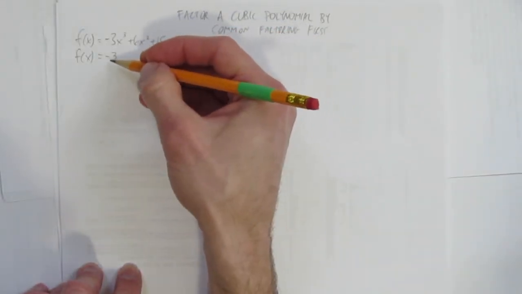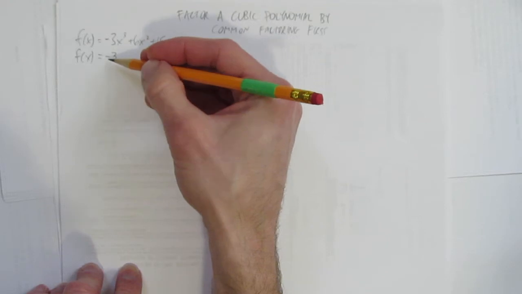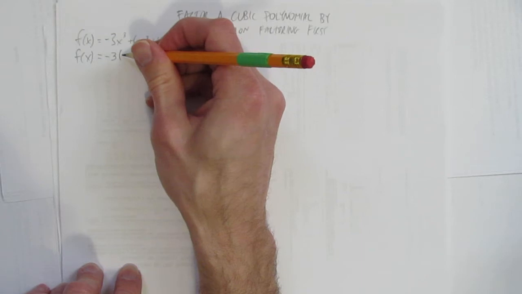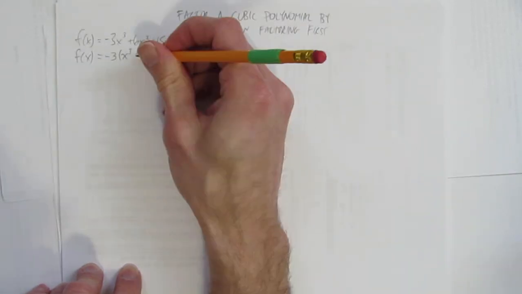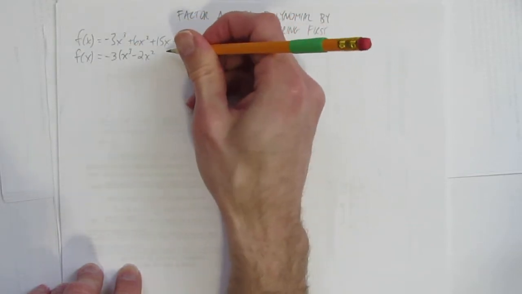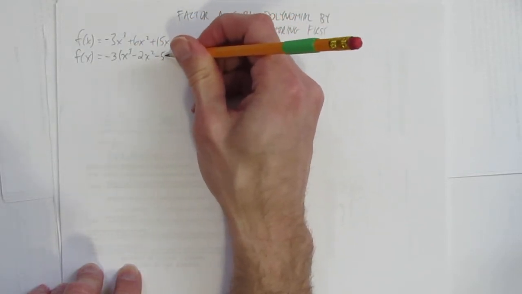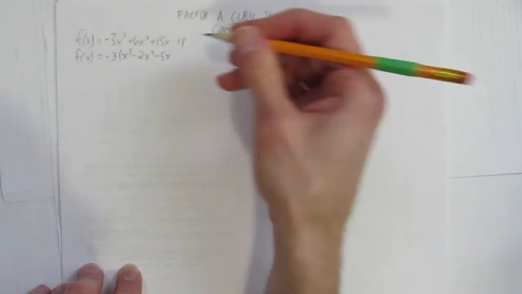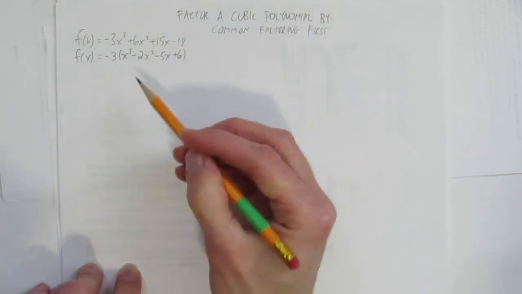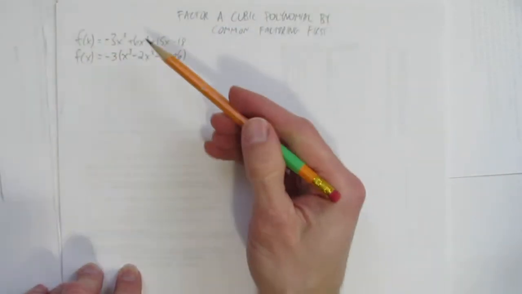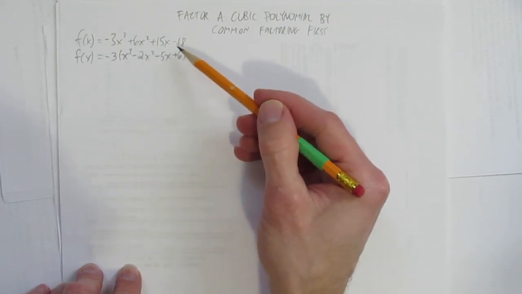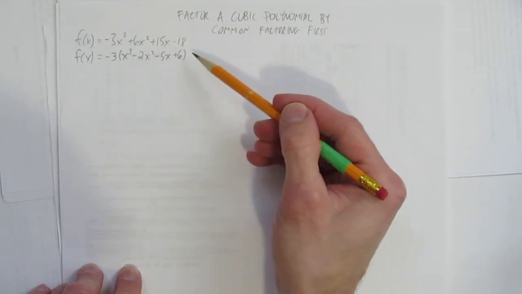We keep it around, but it becomes this coefficient in front, or this greatest common factor. And now divide each thing by -3. You get x cubed minus 2x squared. 15 divided by -3 will be -5, or -5x. And -18 divided by -3 is +6. Notice that each of the terms, I should say, signs, has switched, and we've got everything divided by 3.